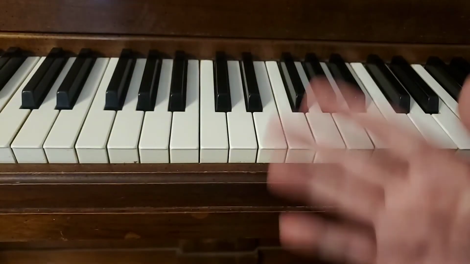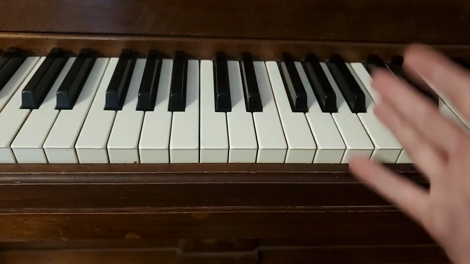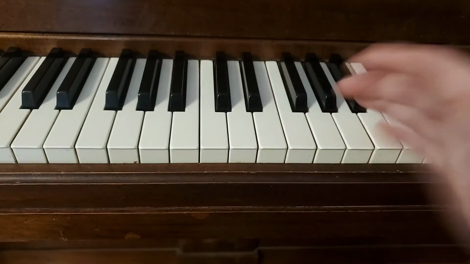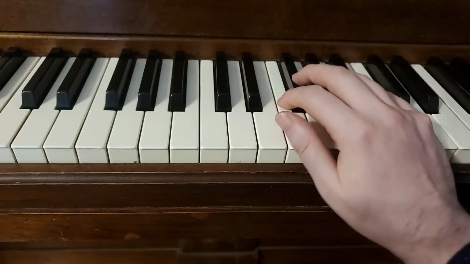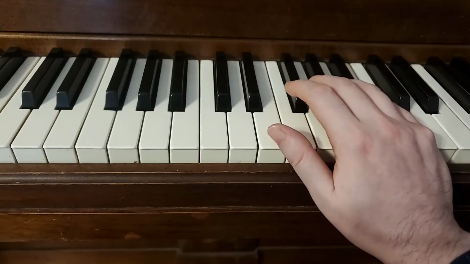Cool. And some of you guys might be used to landing on thirds and sevenths. This is just another good one to add into your Rolodex of target notes, I guess is the best way to think of it.